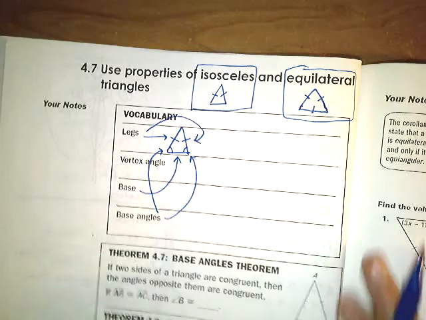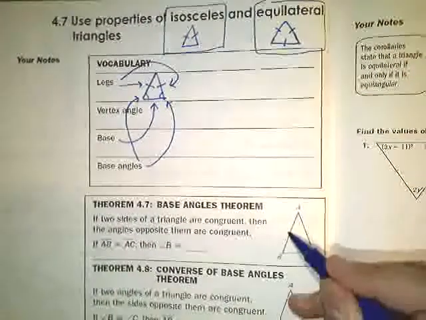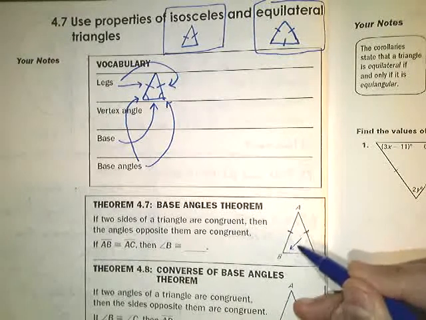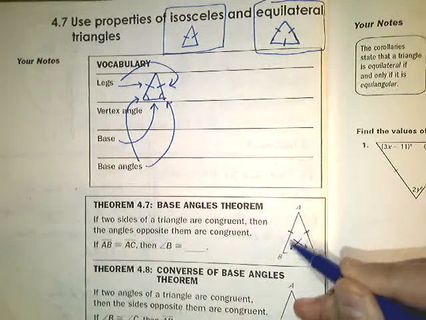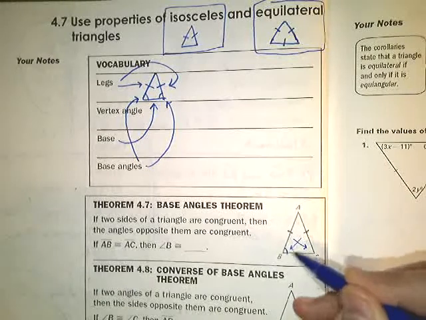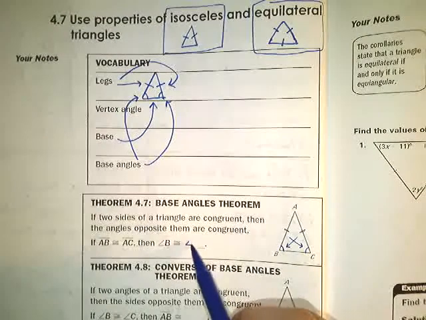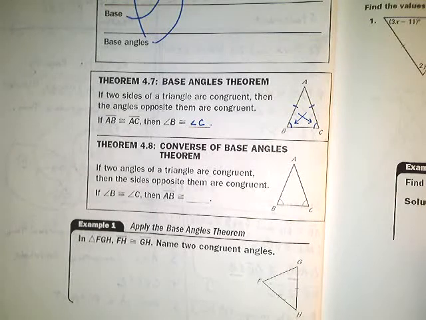So, base angles theorem says that if you have two sides on an isosceles triangle that are congruent, that the angles that are across from one another, from the two sides, also known as the base angles, then also have to be congruent. We're going to use this theorem a lot in geometry this year, so hopefully you'll remember it.